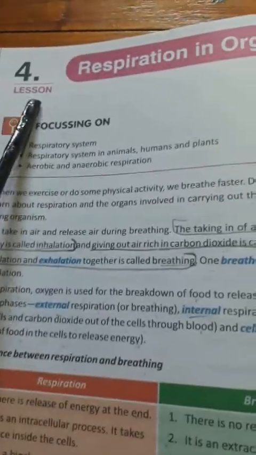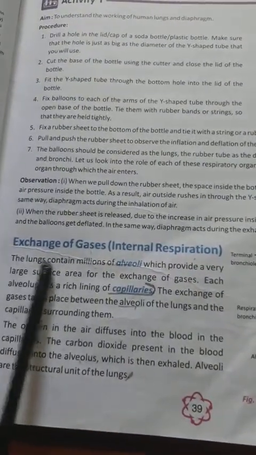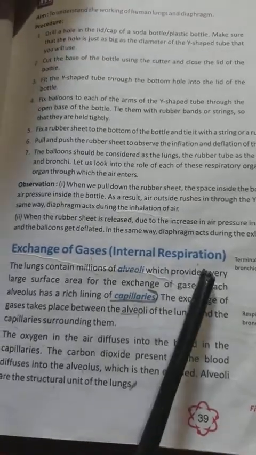Okay class, your science lesson number 4, respiration in organisms. In our previous class, we finished discussing till here, that is exchange of gases, internal respiration. Today we will start on cellular respiration.